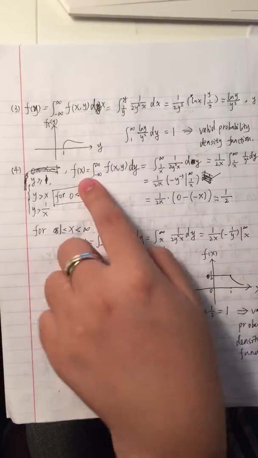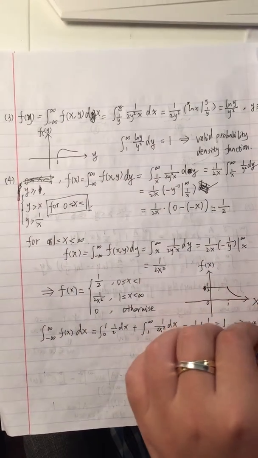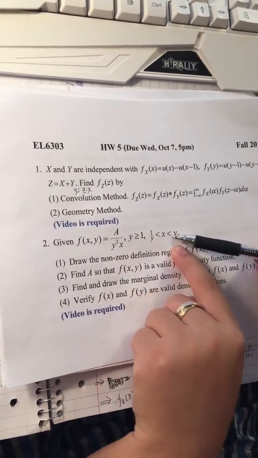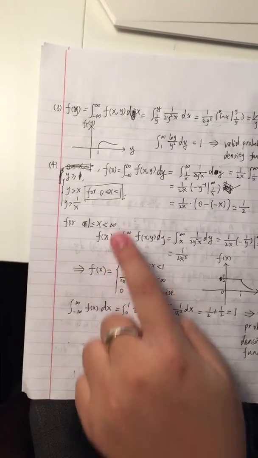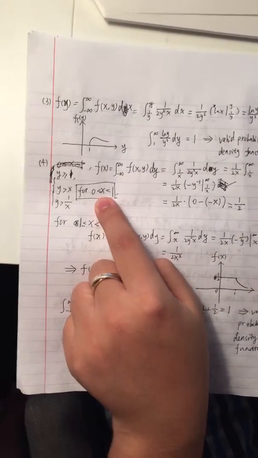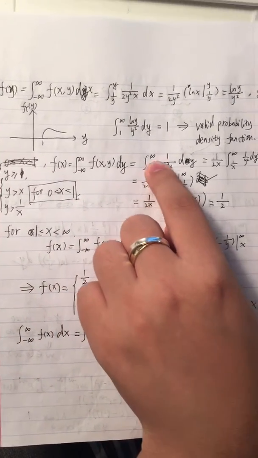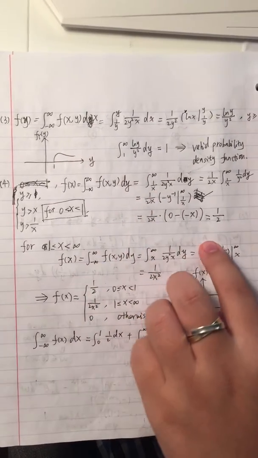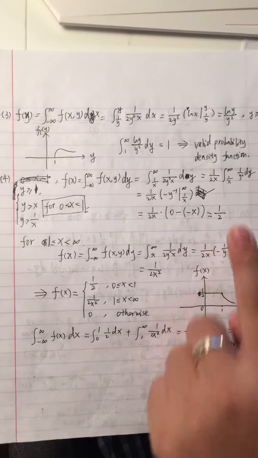After that, fx is done the same way, but we find that x is more than 1 divided by y and less than 1. For the first case, x is more than 0 and less than 1, so we integrate from x to 1 divided by x, and we can easily find that is 1/2.